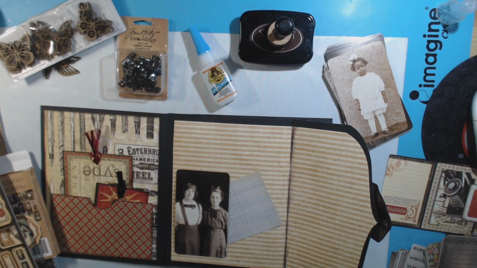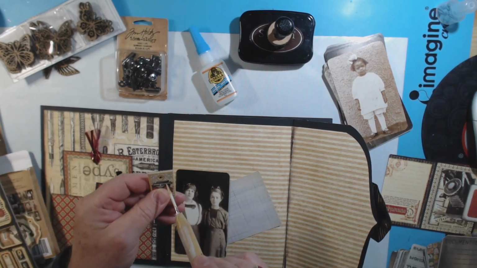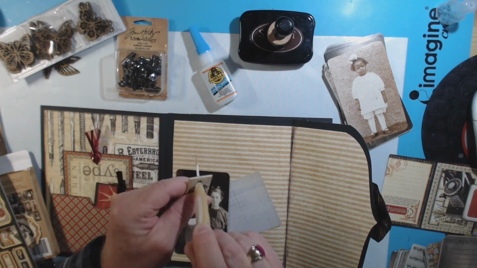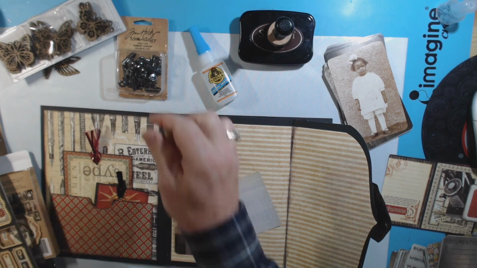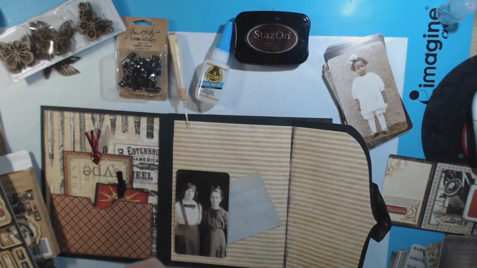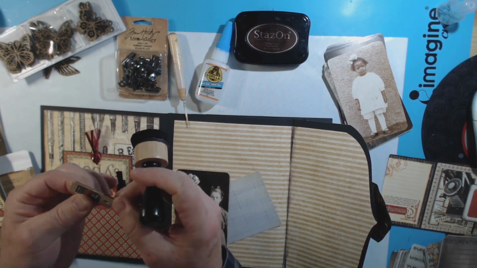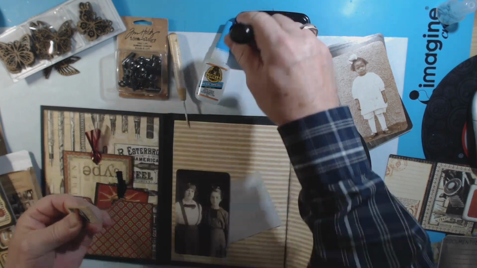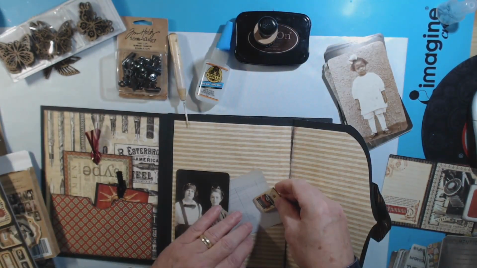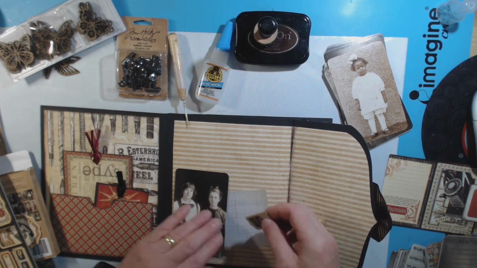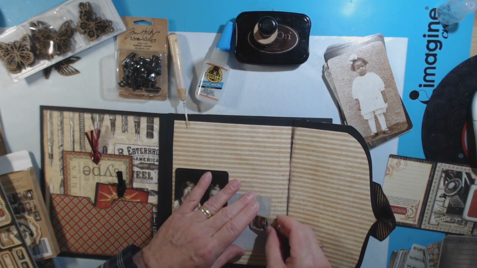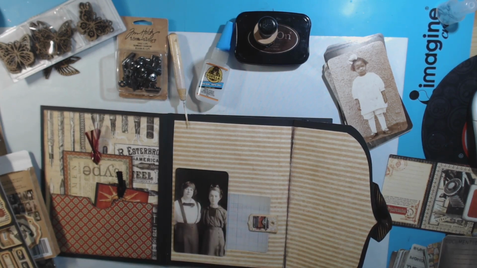So this one, for example, has a little center in it, so I'm just going to pop that out. There we go. Maybe just give it a little bit of ink to get rid of the white edges. Keep myself in the camera shot for you. And this could just go on here and just be a simple little pull. I'll just lay that there for now to see if I want to do that.